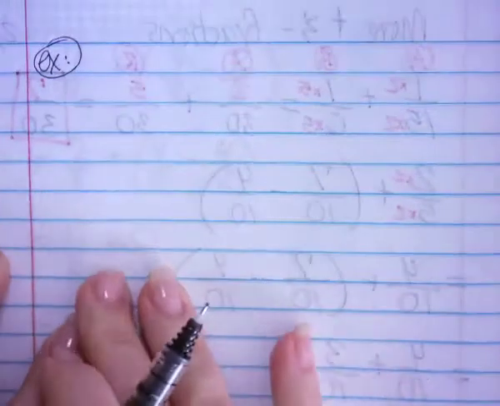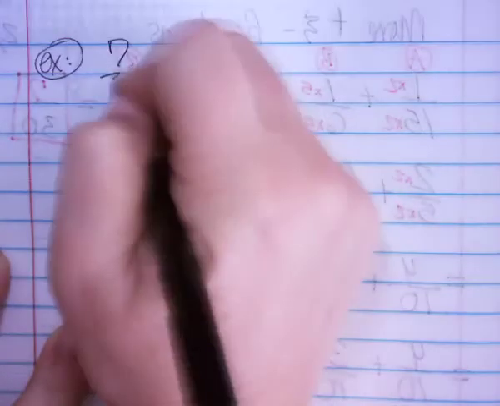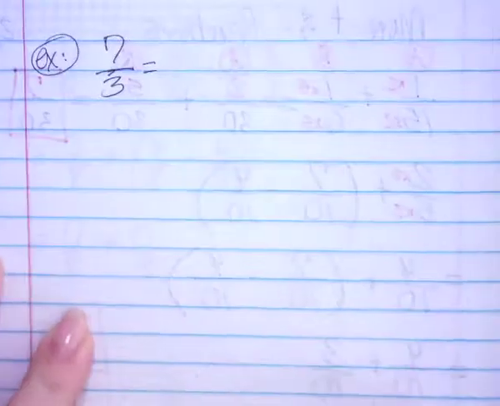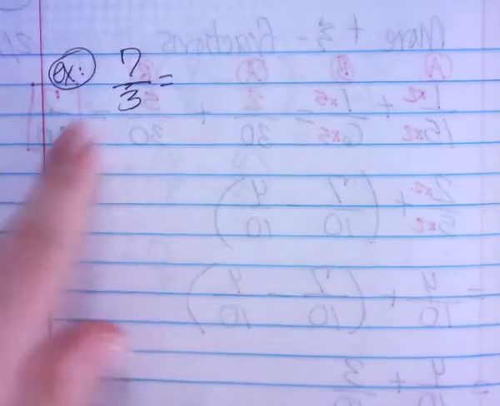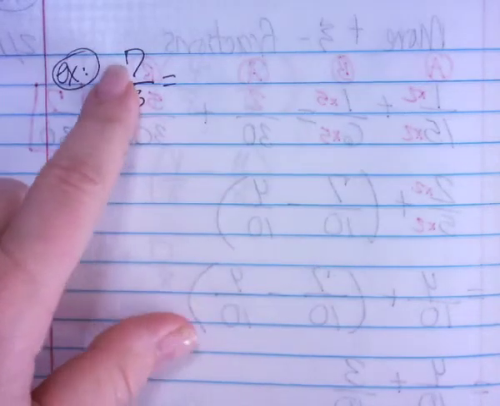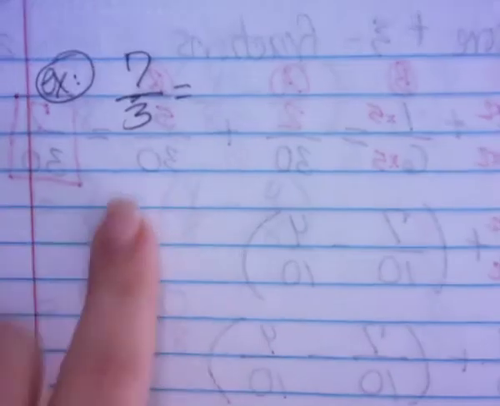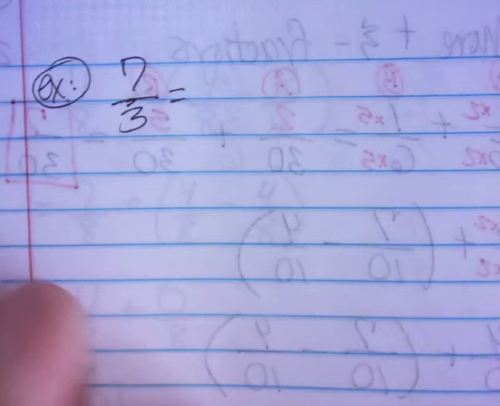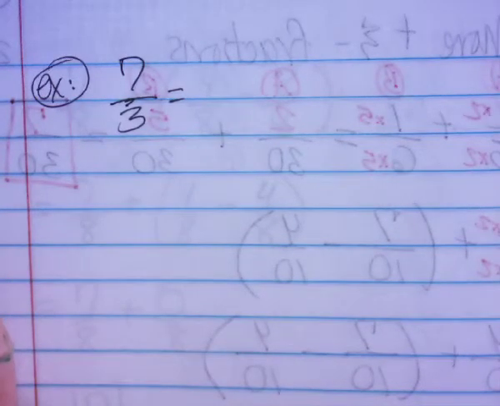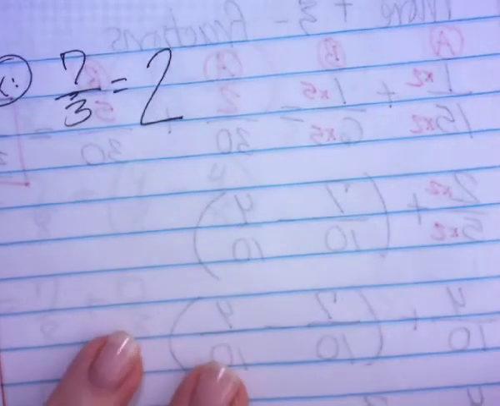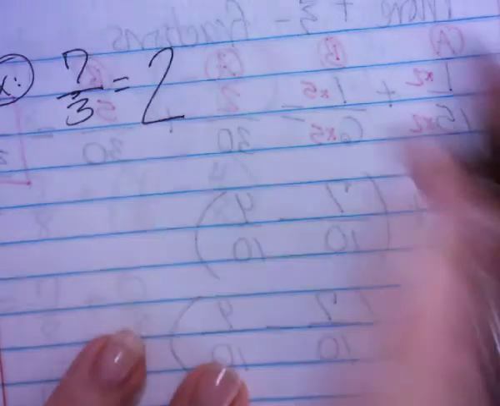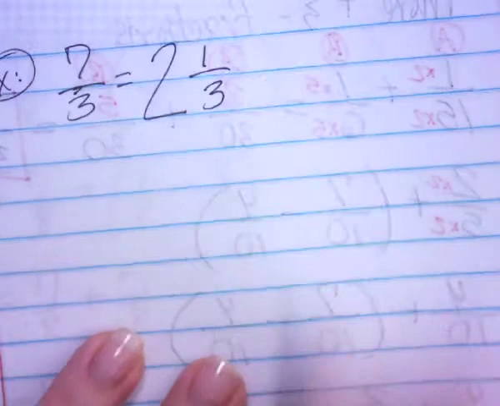All right, I'm going to do 7/3. So what am I thinking here? What does this problem say? What does it say, Catherine? 7 divided by 3. Yeah, 7 divided by 3. And how many times will 3 go into 7? 2, right. So it's 2 wholes. 3 times 2 was 6. So there's 1 left over. And you put it back over the 3.